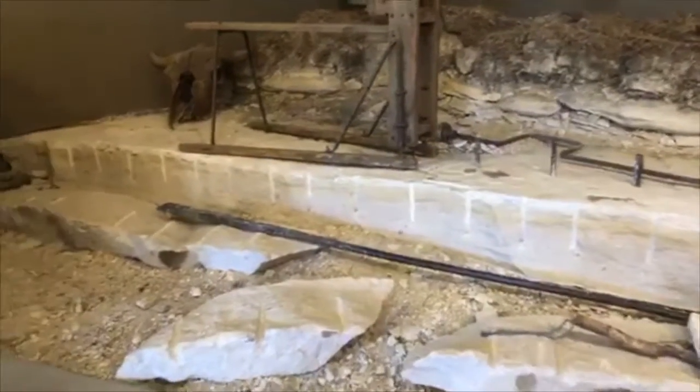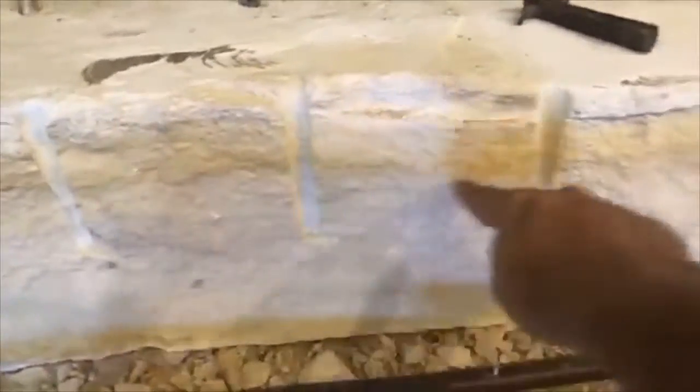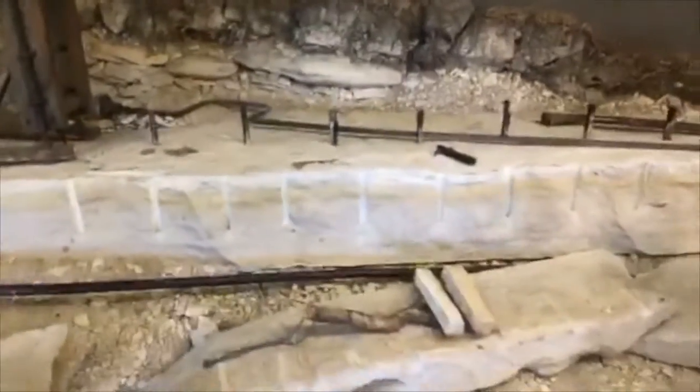Wow, that is cool. The other thing I like is you can see different coloration seams here. This very well could be like bentonite or volcanic ash, just a real small seam. And it kind of takes on that reddish color.